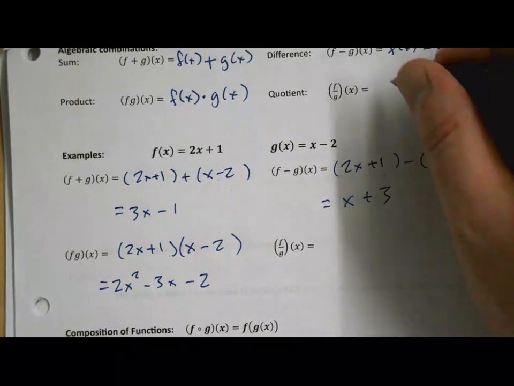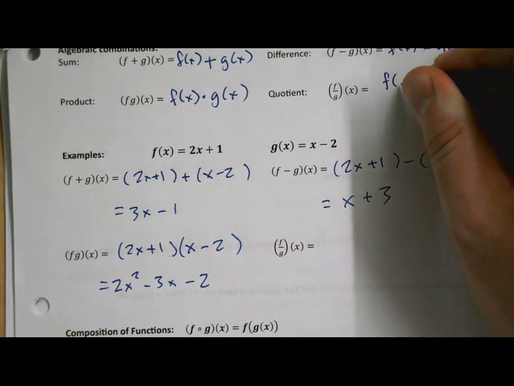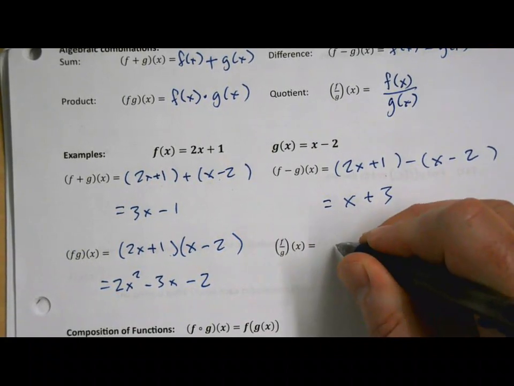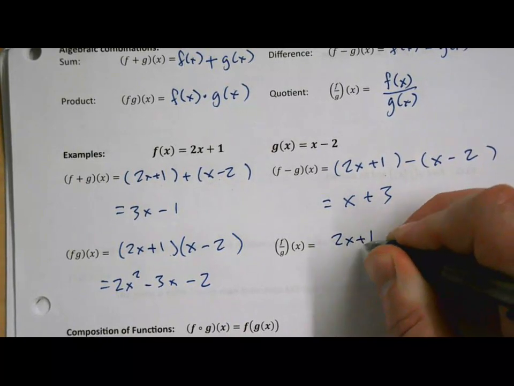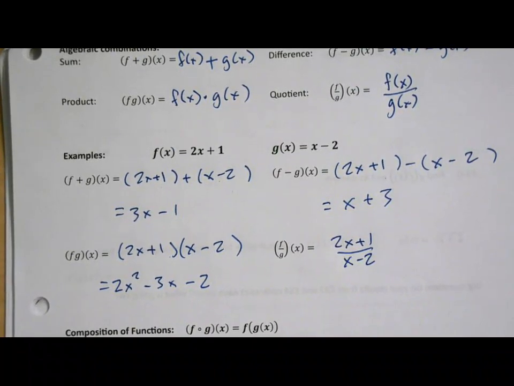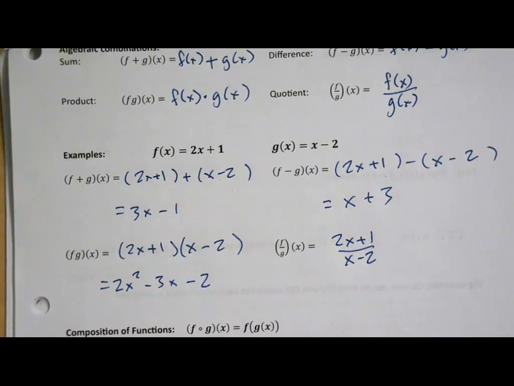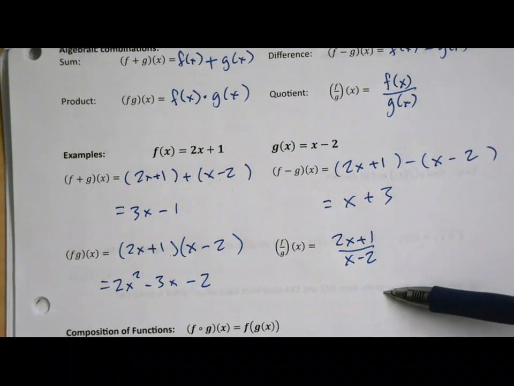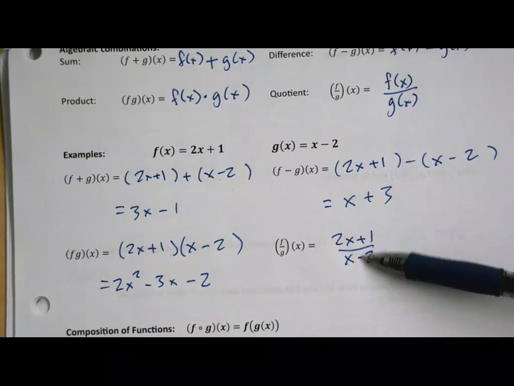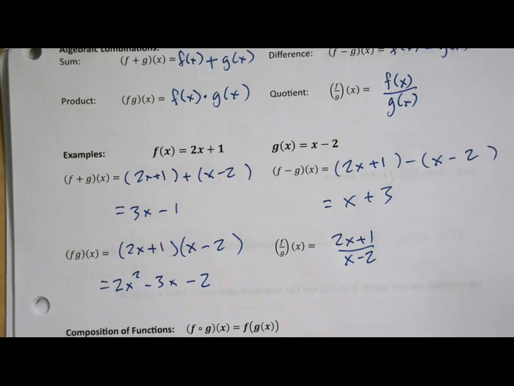And then finally, f over g of x just means divide them. f of x over g of x. So in this case, it's going to look like this. All right. Can I cancel these 2 x's? Can I cancel these? I love that you're saying factor. That's kind of the key thing. What are you allowed to cancel in a fraction?